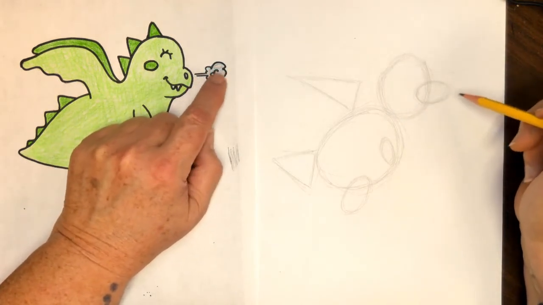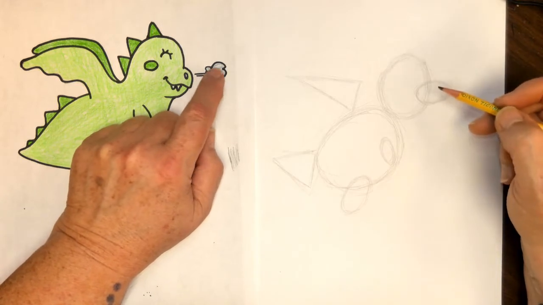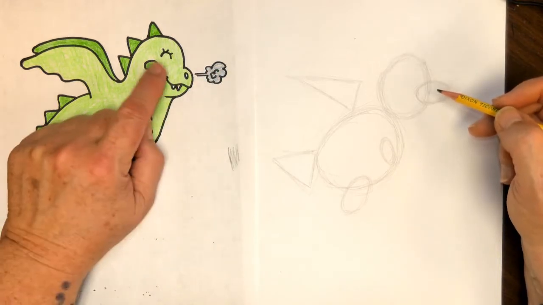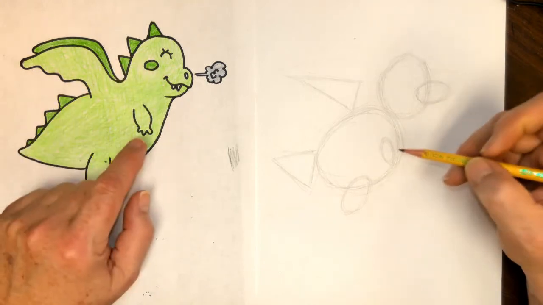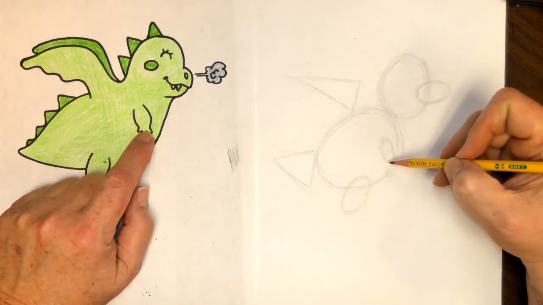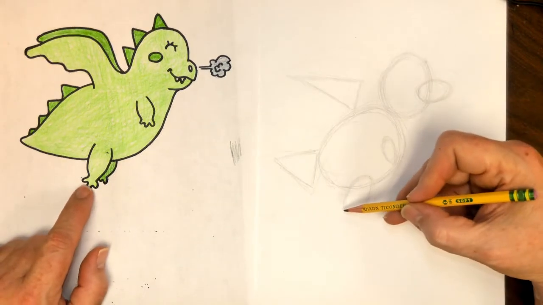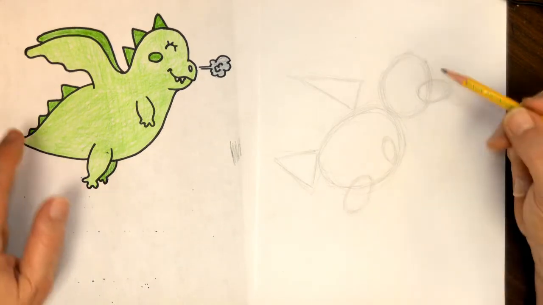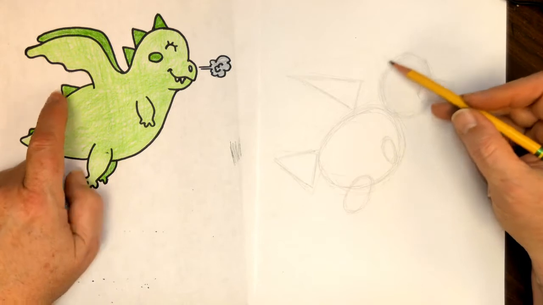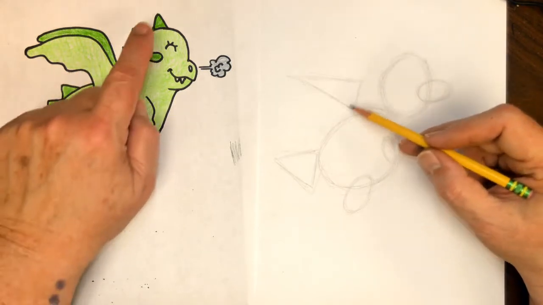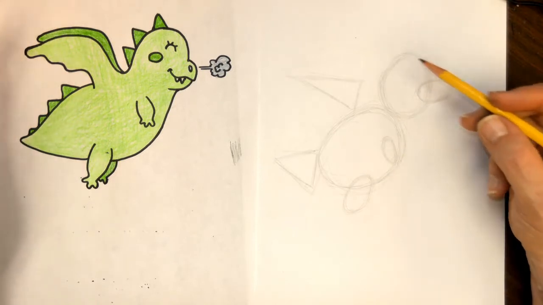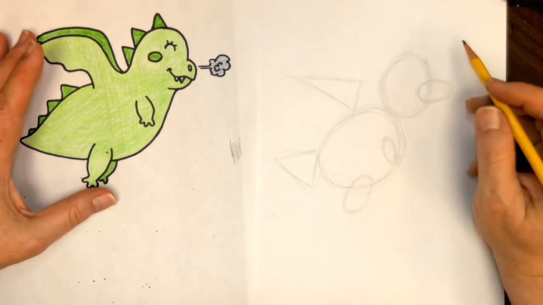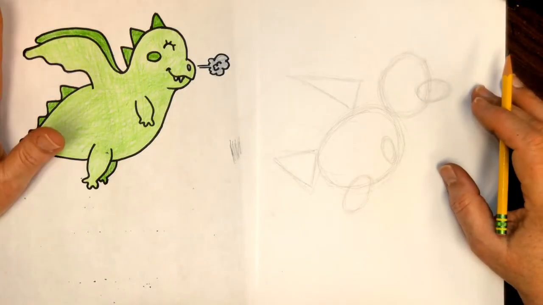He's trying to learn how to breathe fire, right? So he's got a little puff of smoke coming out, but he's still happy. He's flying along, he's happy, he's living his best life, right? We didn't draw his little tiny fingers, we didn't put his little toes on the ends here, and we didn't draw the triangles on the top of his head and the top of his back. But those are what we call details, okay? We'll fill in our details later.